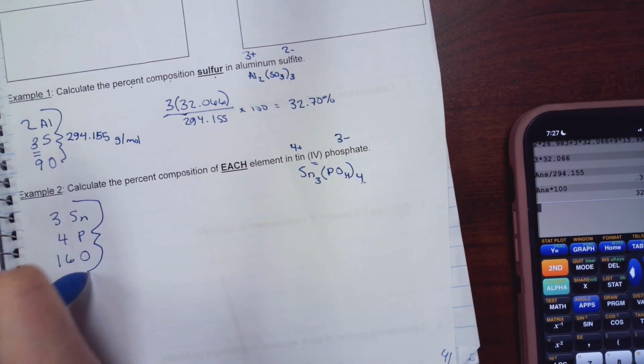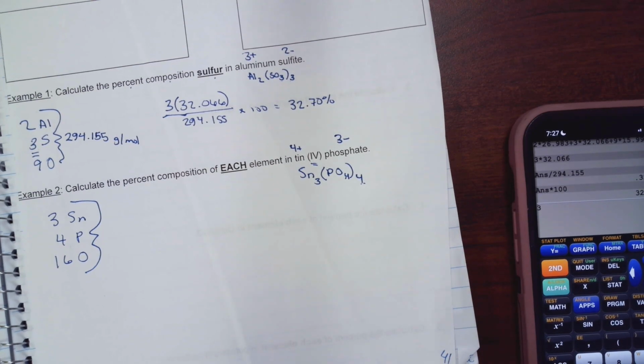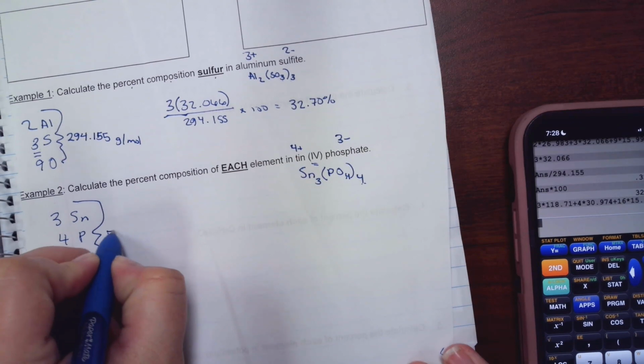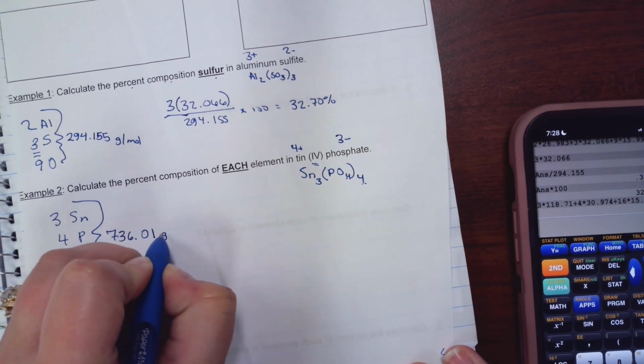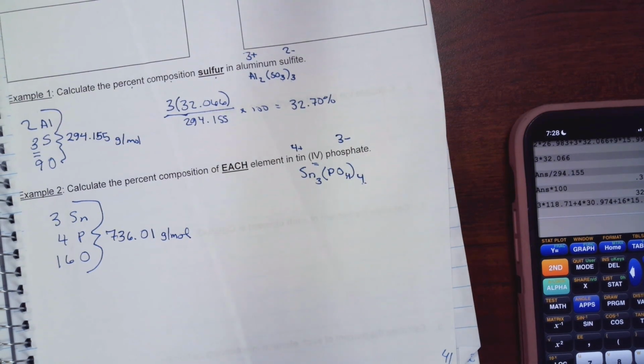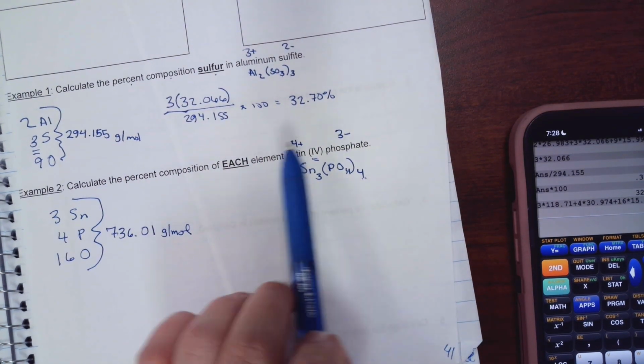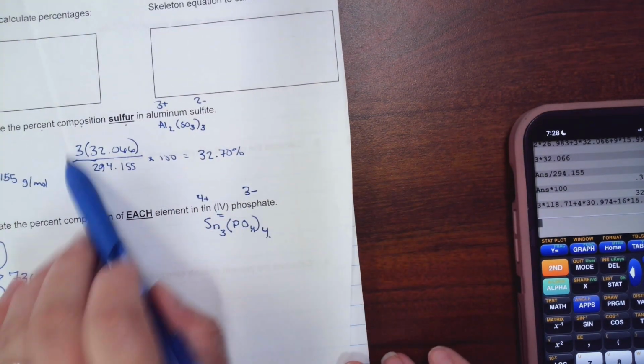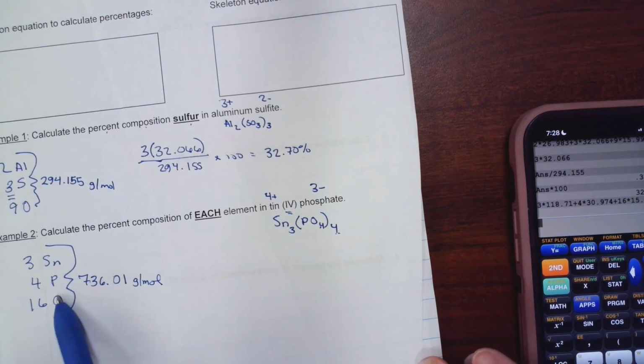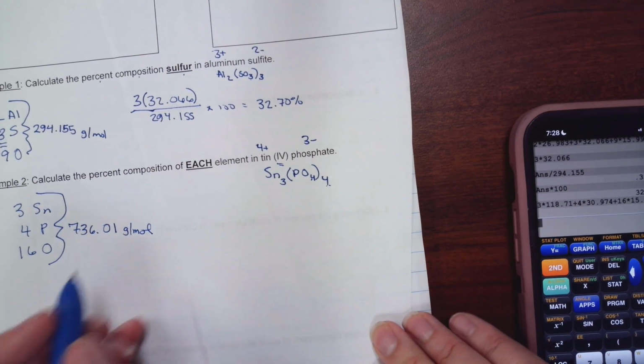So first and foremost, of course, we're going to do our molar mass. So we have 3 times the mass of tin, which is 118.71, plus 4 times the mass of phosphorus, 30.974, plus 16 times 15.999. That gives us a molar mass of 736.01 grams per mole. This time they're asking for the percent composition of each element in this. So we're going to do the same calculation that we did up here, but we're going to do it 3 times, once for each of those 3 elements in the compound.